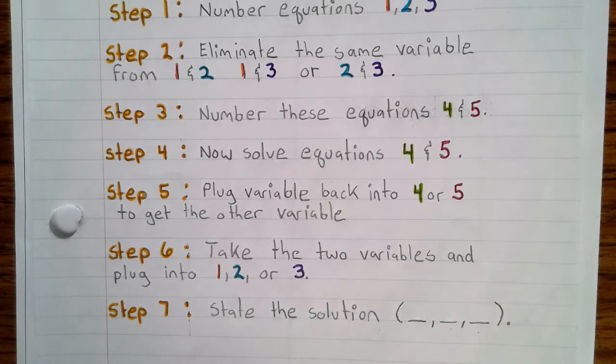Step 5, plug the variable back into equation 4 or equation 5 to get the other variable. Step 6, take the two variables and plug them into equation 1, 2, or 3. Step 7, state the solution as an ordered pair.